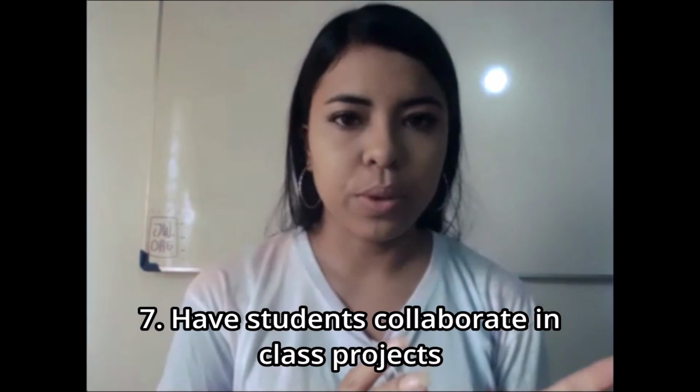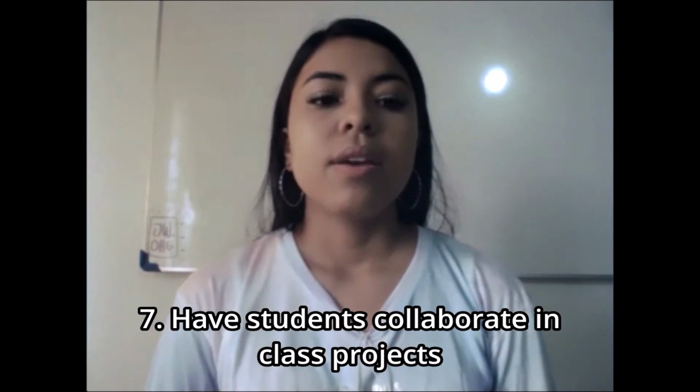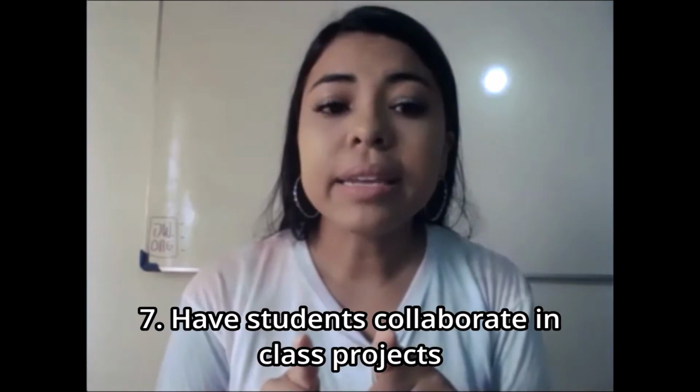Another idea to help students fight feelings of isolation is to assign students to groups and class projects. When the students collaborate, they can combine their creativity, share unique perspectives, and create relationships. These relationships will help them feel more comfortable participating in class and will also keep them honest because they won't want to let their partners or their team down.